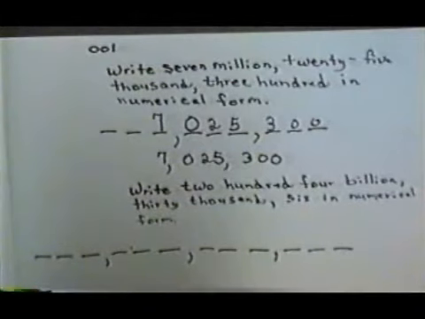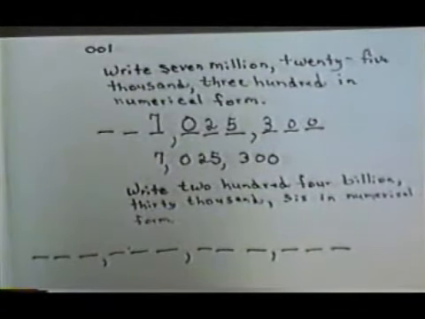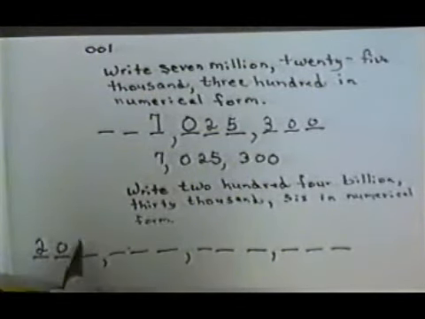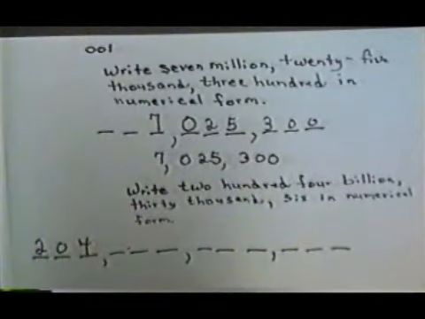Now, what I'm supposed to be writing is 204 billion. So I need to write 204. So you can see the 204. That's my billion. Now I have 30,000. But I have a problem here. This next group is my millions group. And I don't see anything with millions up there.